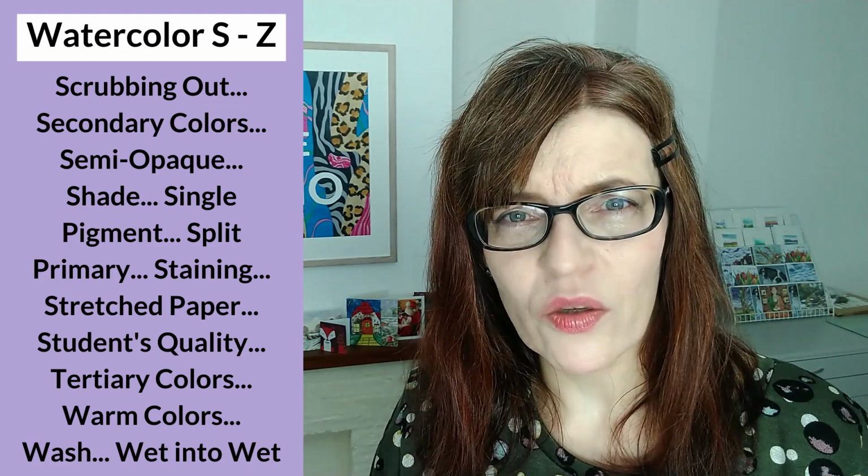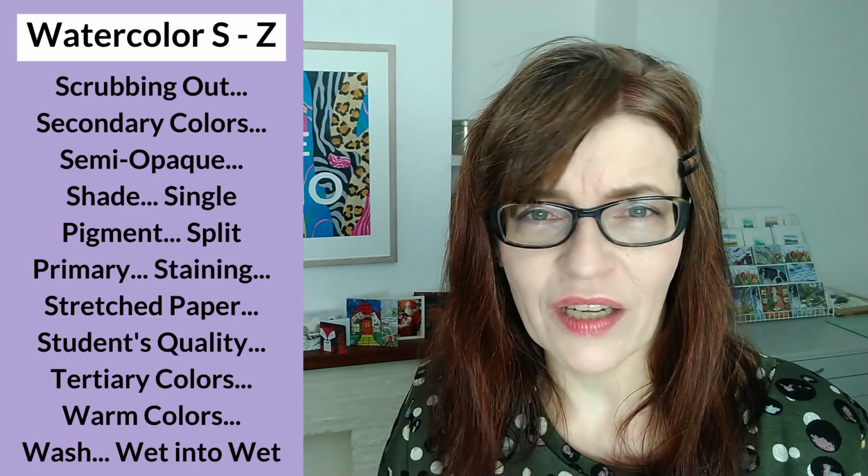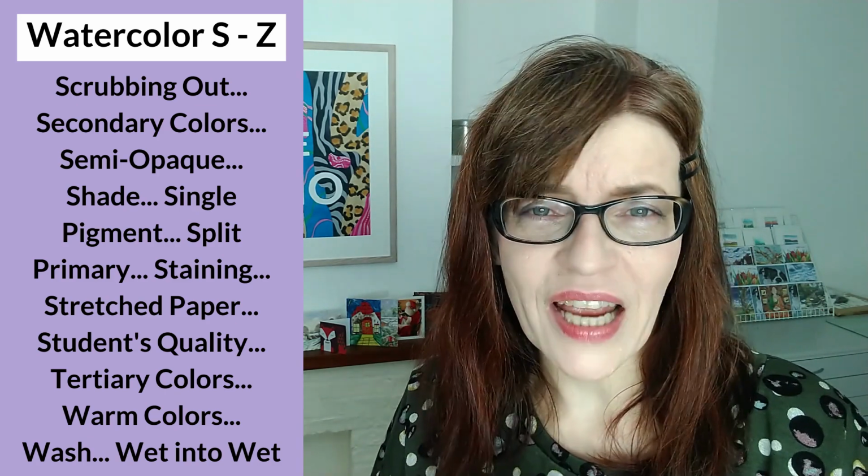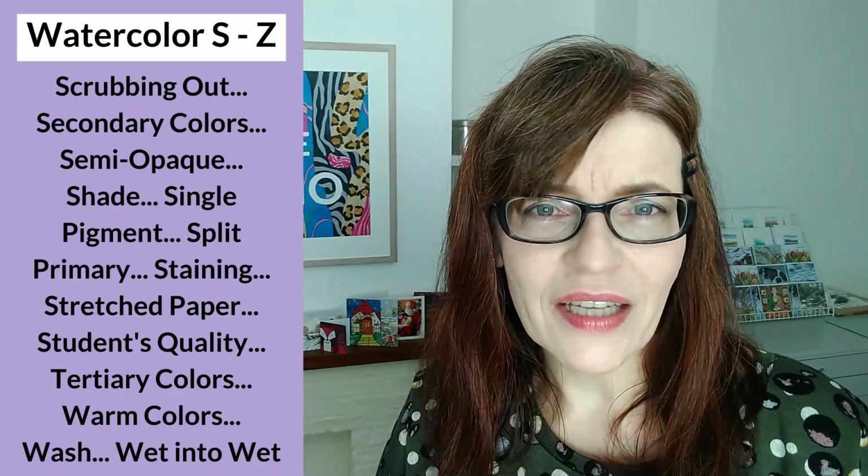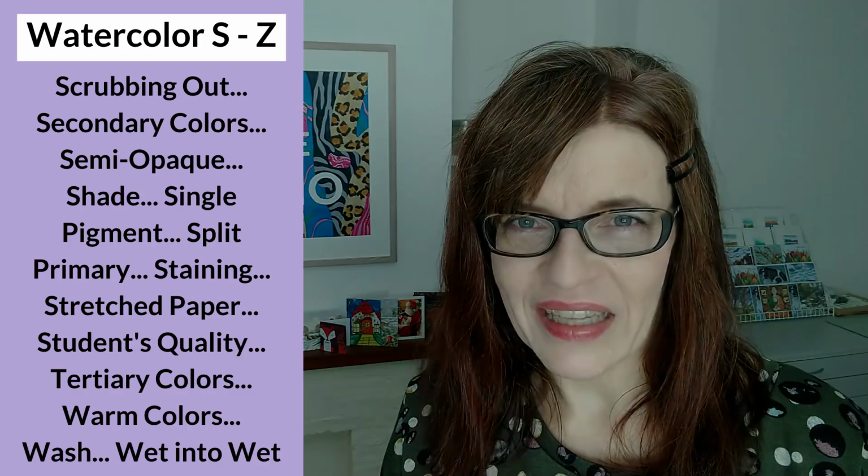Now if you worked wet into wet and you just blended, if you had say red and blue, you just end up with a flat area of purple. So it takes a bit of restraint to get a beautiful wet into wet technique.